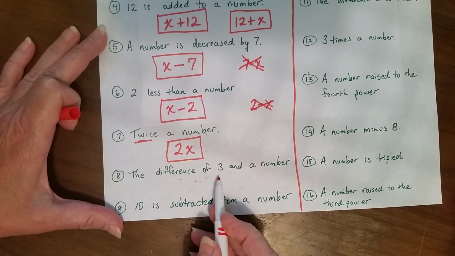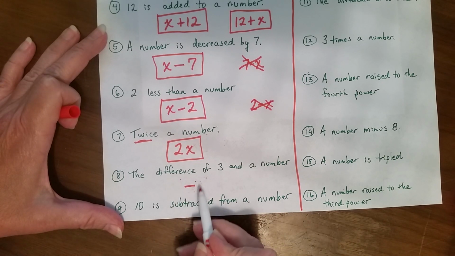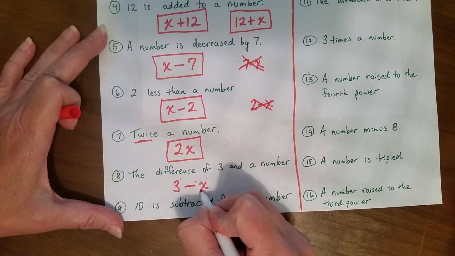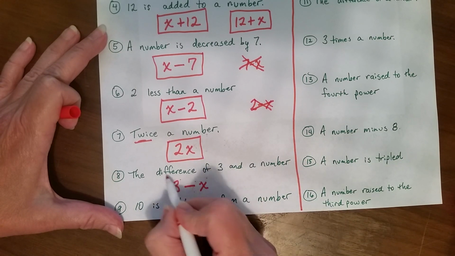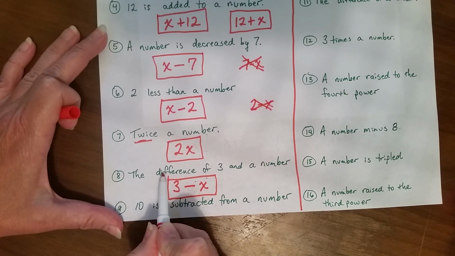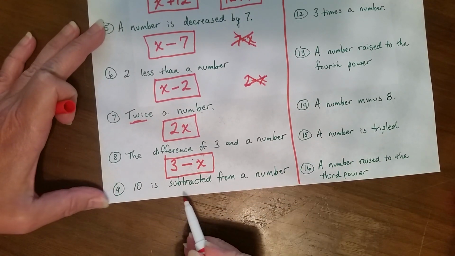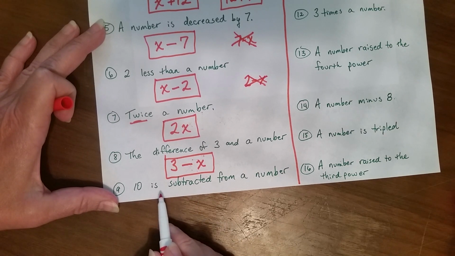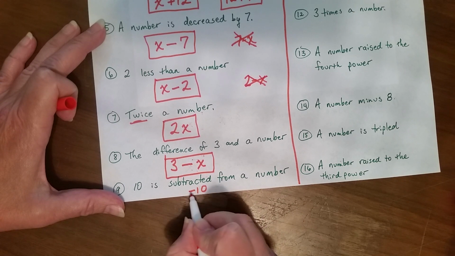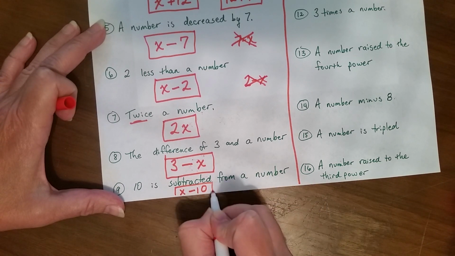Okay, the difference of something. So I know that's going to be a minus, so I'm going to start with that. The difference of what? 3 and a number. So the difference of 3 and a number looks like that. Now here again, order matters. Anytime you have a subtraction, order matters. Okay, and then the next one. Again, this is subtraction, so order is going to matter. 10 is subtracted. So 10 is subtracted from what? From a number. So that's going to look like that.